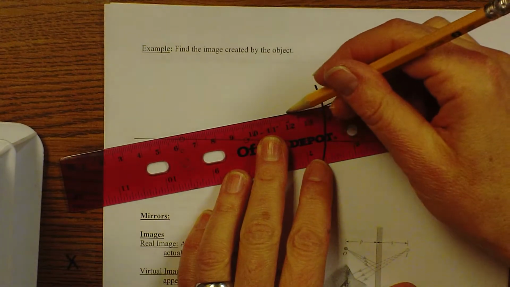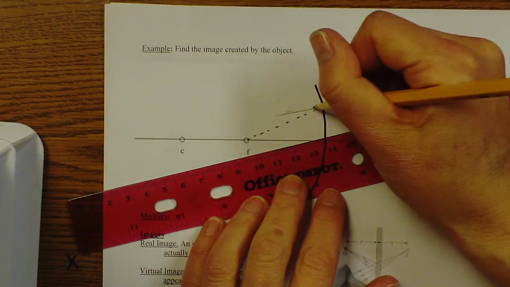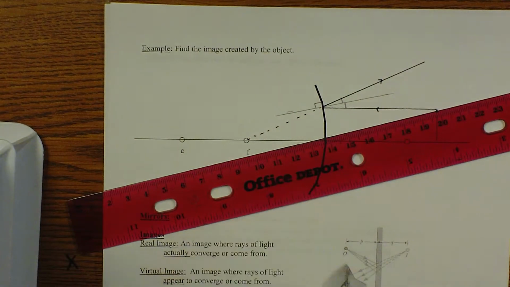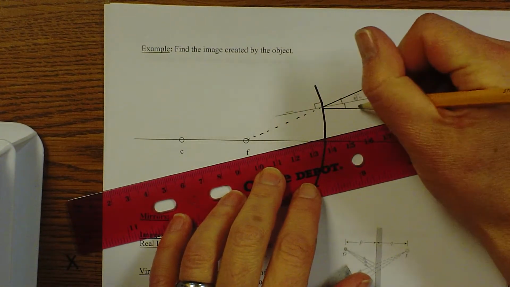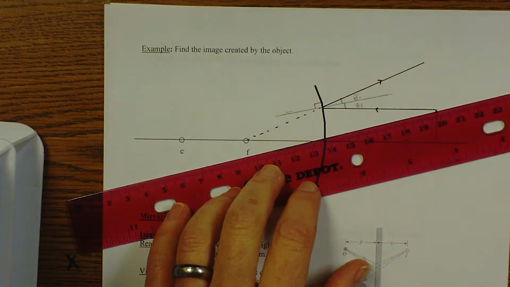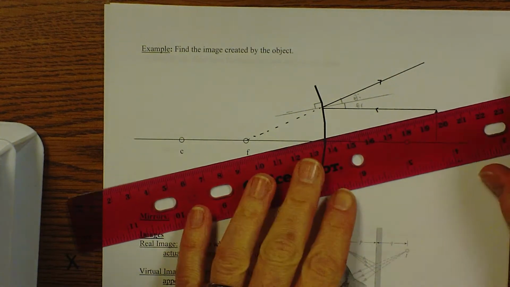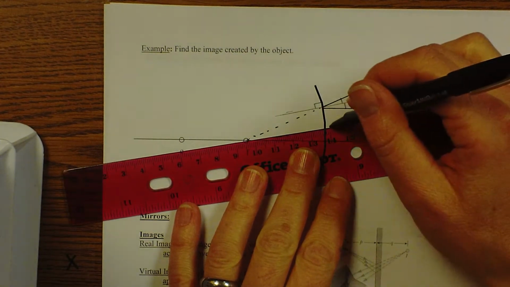So if I were to draw a normal here, you don't need to do this to solve the problem, but just to remind you, if I were to draw a normal, those two angles, the angle of incidence and the angle of reflection, would be congruent. Let's draw my next ray. My next ray is going to go toward the direction of the focus.